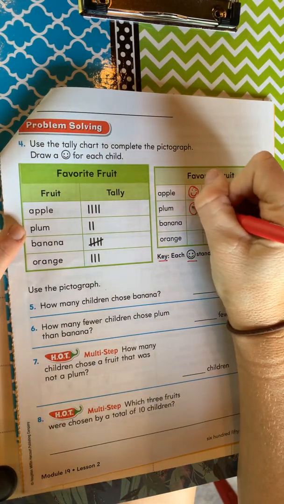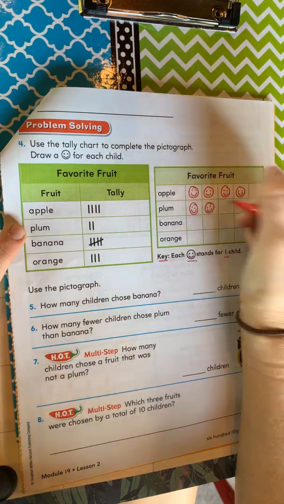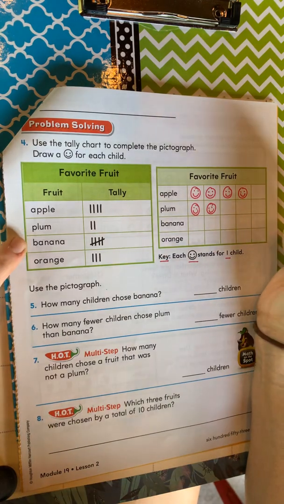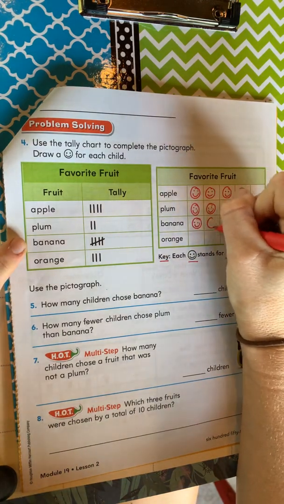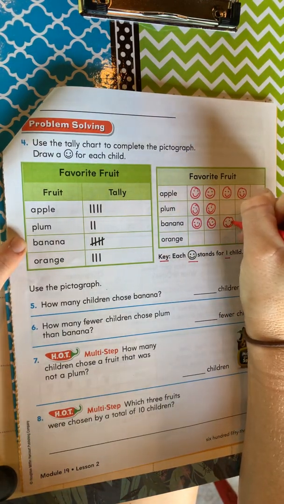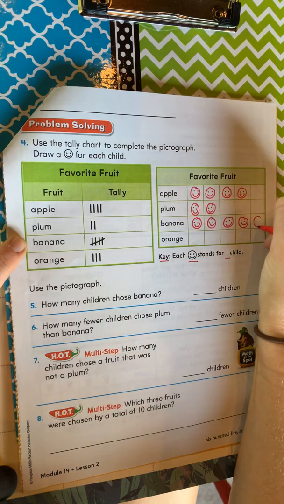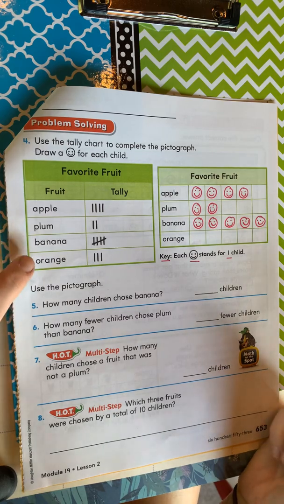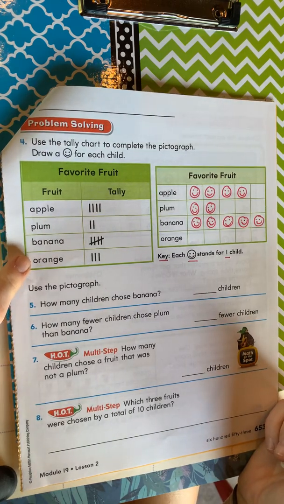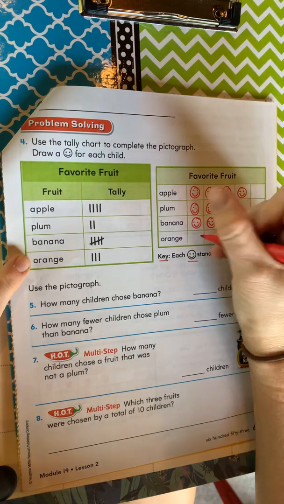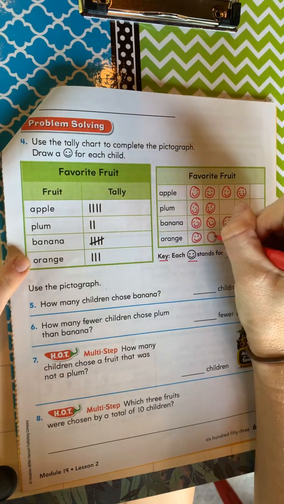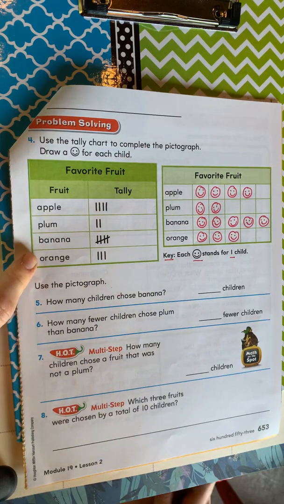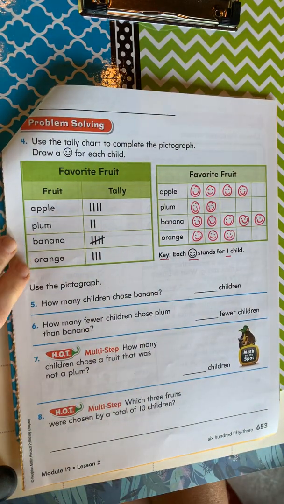2 liked plums. Remember, this represents 5. So we have 5 like bananas. I personally do not like bananas. Not even a little bit. All right, oranges, 1, 2, 3. So we're gonna put 3 smiley faces. Okay, so your pictograph should look just like that.